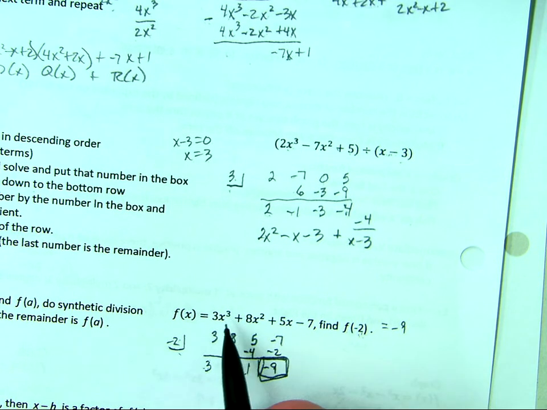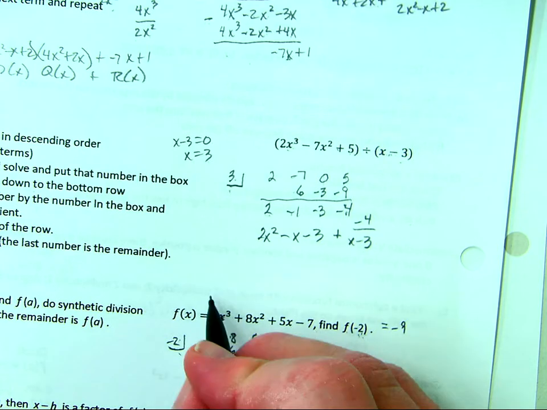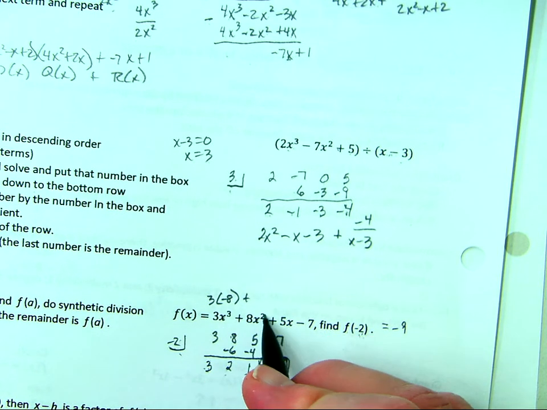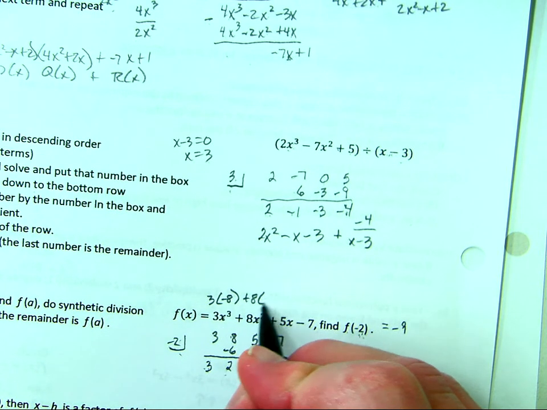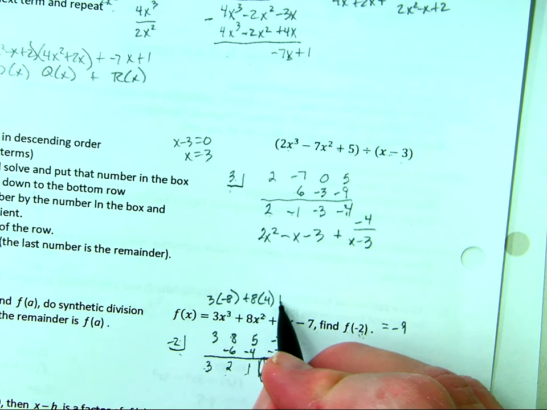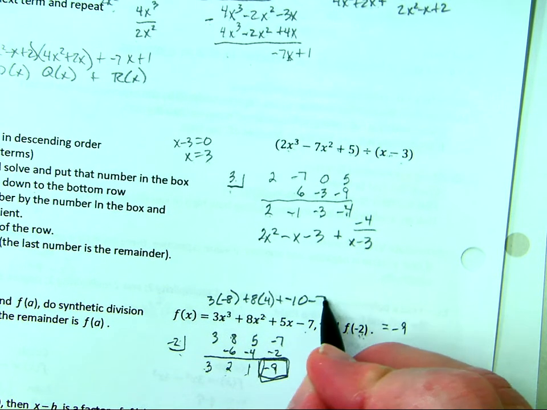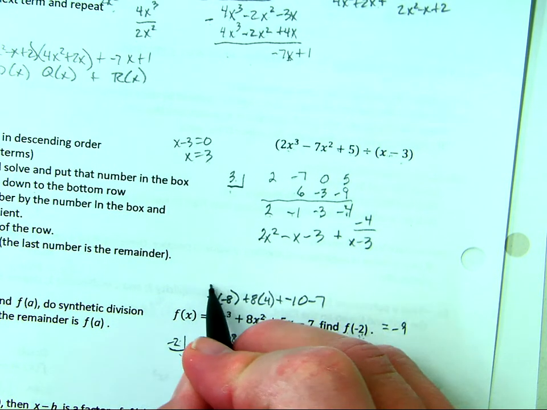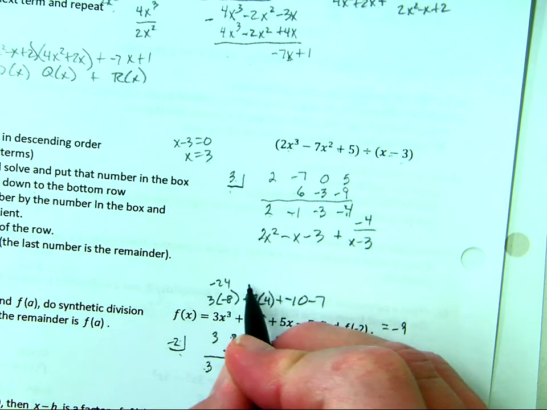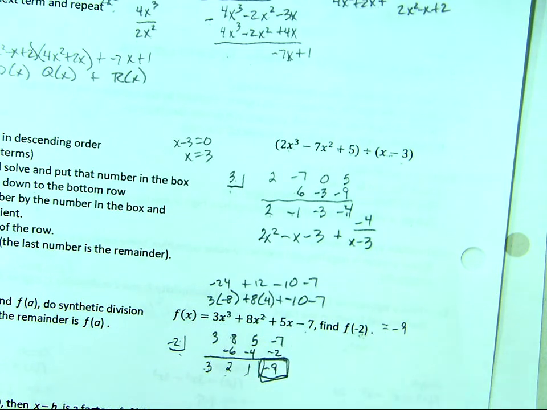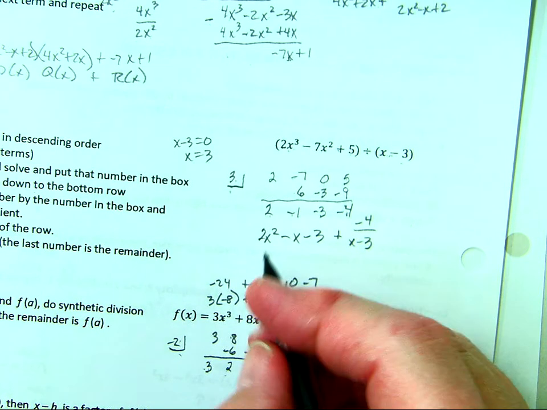If you plugged it in here, you'll see, like here we took a negative 2 cubed. That'd be 3 times a negative 8. Here a negative 2 squared, that'd be 8 times 4. Here 5 times a negative 2 is a negative 10 and a negative 7. Let's see, that would be a negative 24 plus 12 minus 10 minus 7. I'm sorry, plus 32, excuse me.